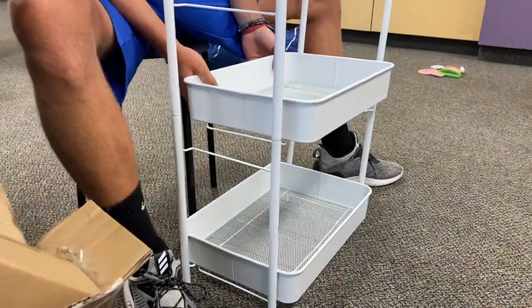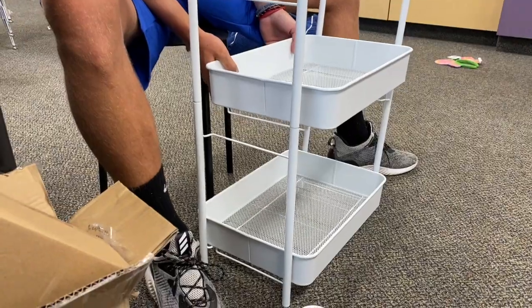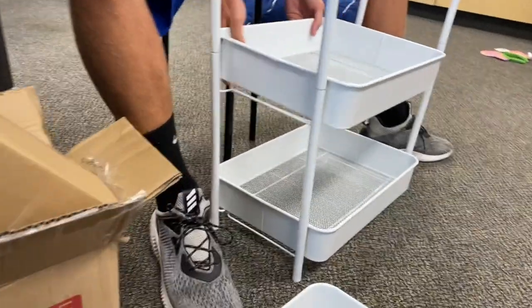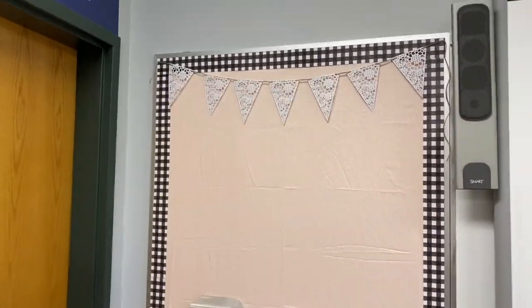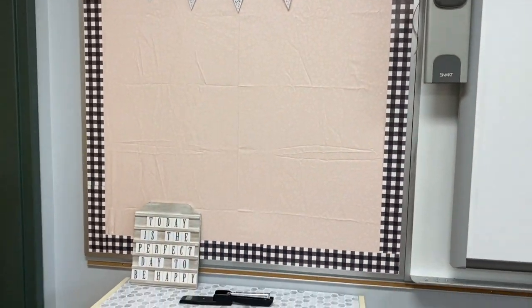This is so nice. Someone donated this from my Amazon wish list. So thank you so much if you're watching this. I love it. It's gonna be perfect in here. Also, here's a little update. Here's my bulletin board. We're steaming the fabric tomorrow or something. I'm hanging that up there.